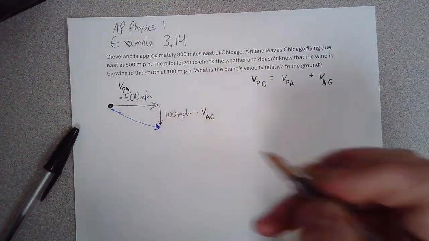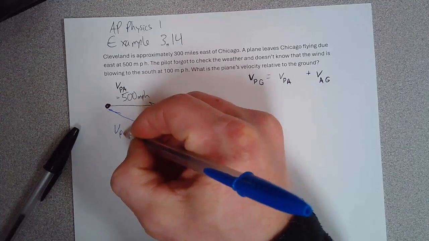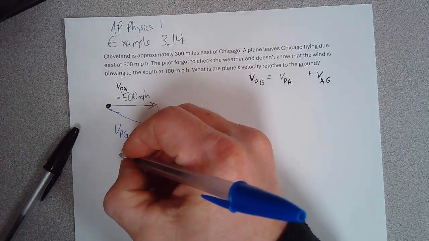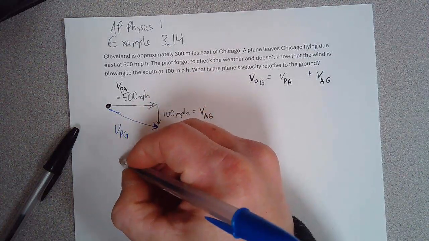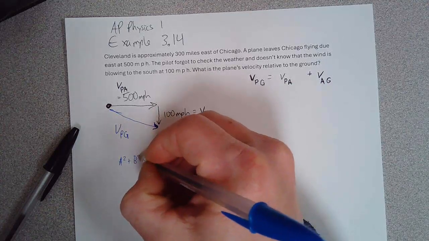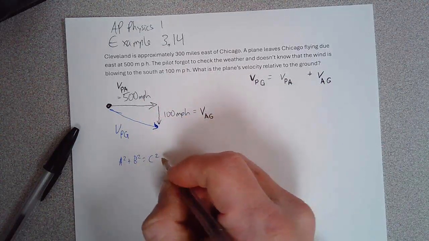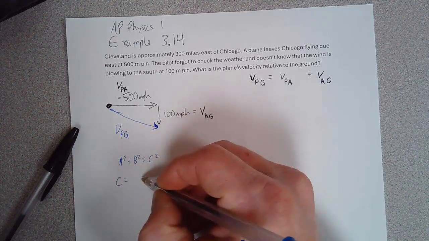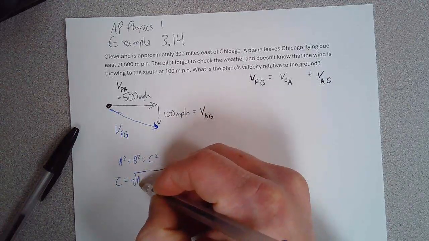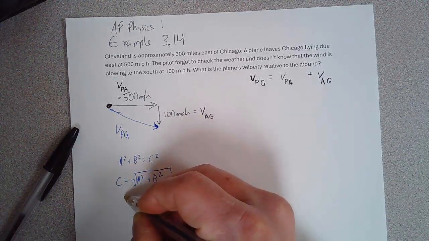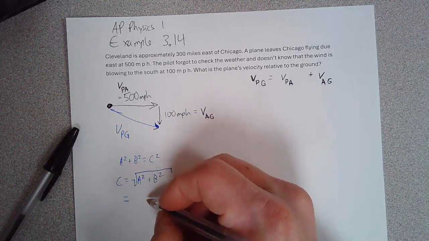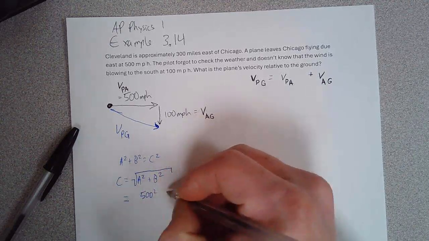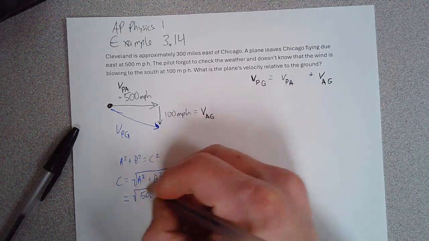So to get the magnitude of VPG, I'm going to apply the Pythagorean theorem. So a squared plus b squared equals c squared. I'm going to want to know the c part of this, so that's going to be the square root of a squared plus b squared. So I'm going to say 500 squared plus 100 squared and square root it.